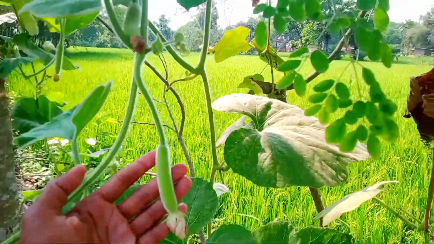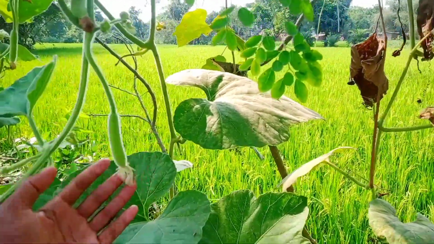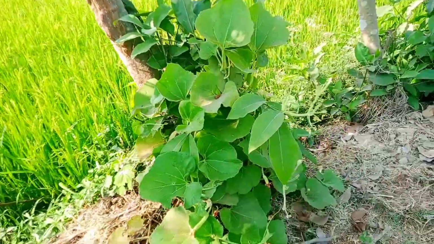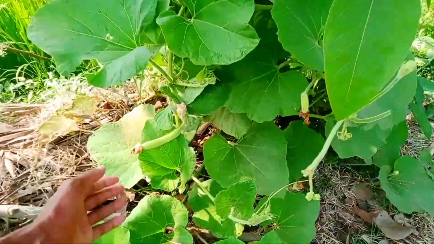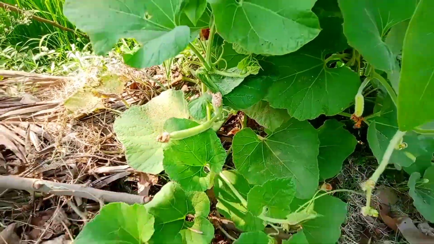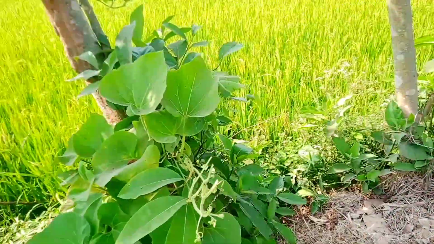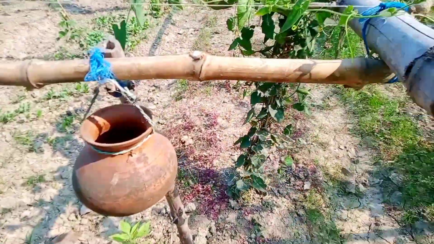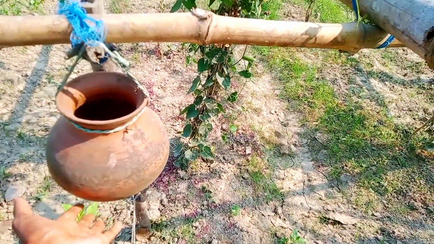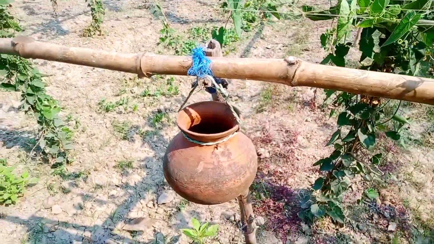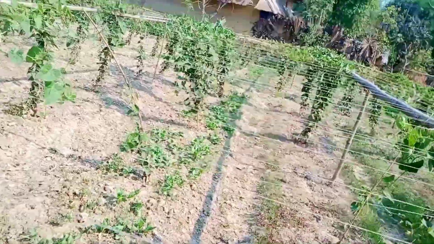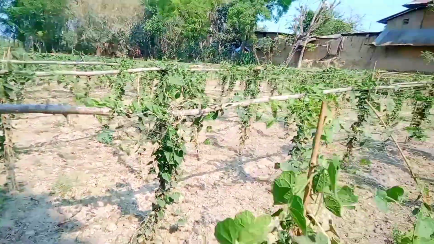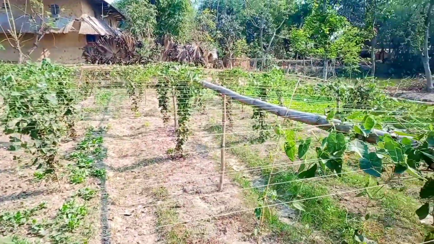Look over here, these are new buds of bottle gourd, as you can see, and this is a bottle gourd plant. And you can see there are so many bottle gourd buds over here. These are little bottle gourd buds. Actually bottle gourd means a long type of gourd. And you can see this is a water pot. As you can see, the pot is made of mud. And you can see there are so many pointed gourd plants in this stage, as you can see.